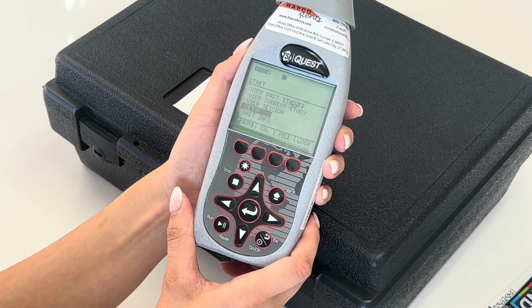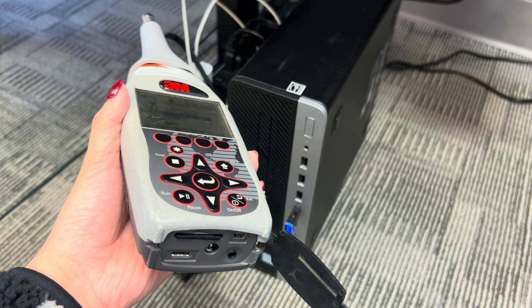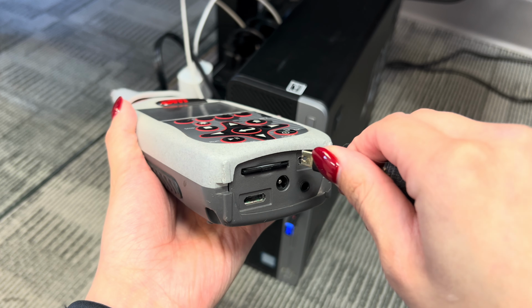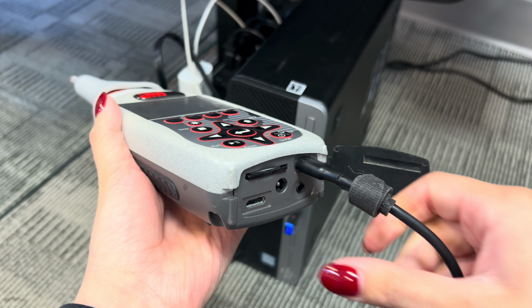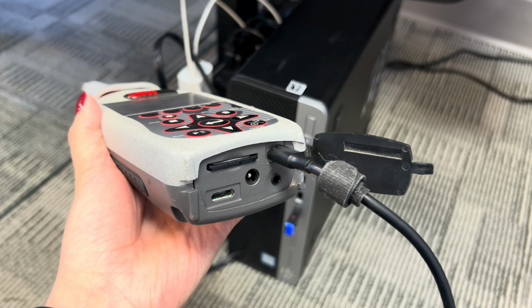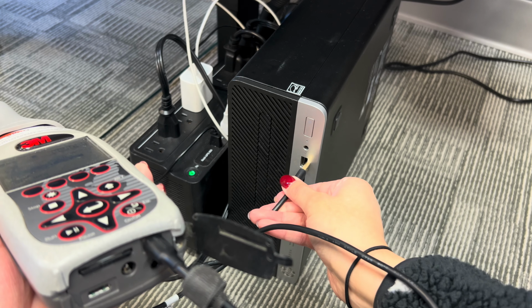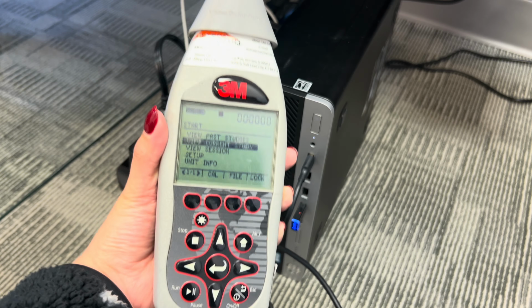Now that it's the next day, we can view our data. All of the software, manuals, and guides can be found in the USB drive. Popping open the bottom of the SoundPro and grabbing the mini USB cable, connect the smaller end into the SoundPro like so, and connect the USB-A portion to the slot of your computer.